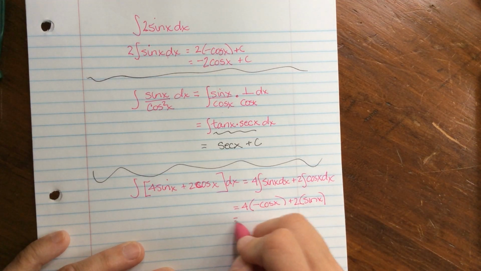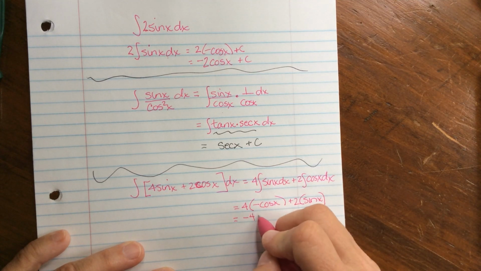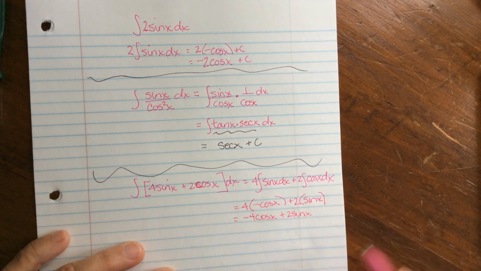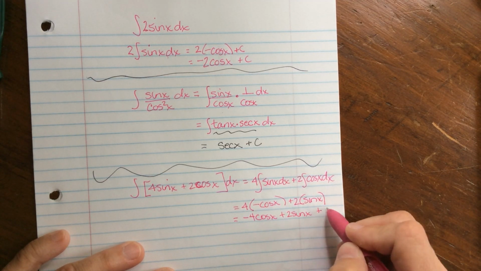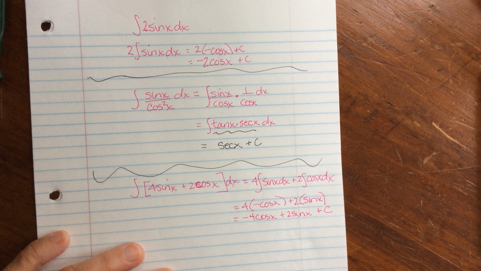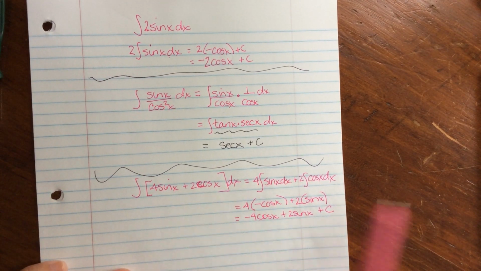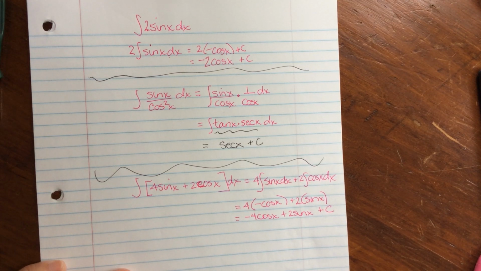And so to clean that up, we would have negative 4 cosine of x plus 2 sine of x. Oh, and I cannot forget c. So this one didn't have anything I needed to rearrange or rewrite.